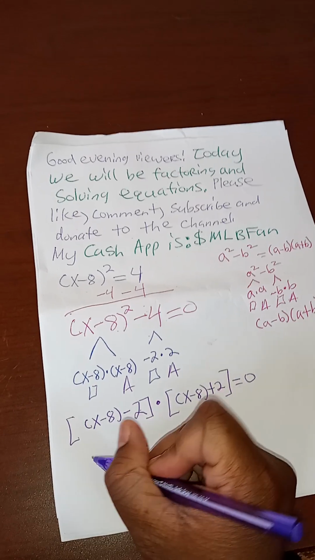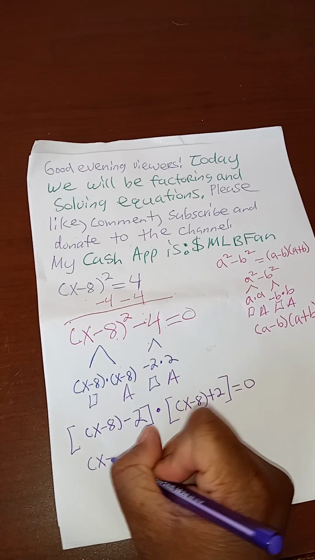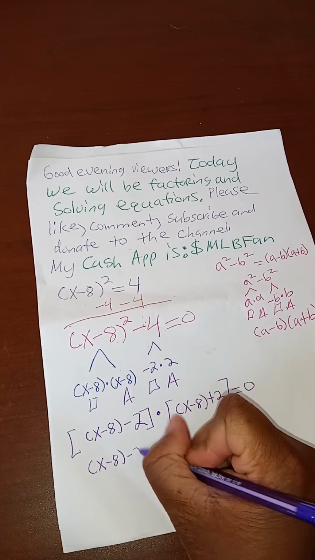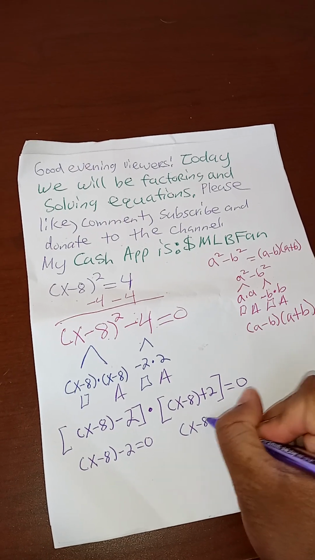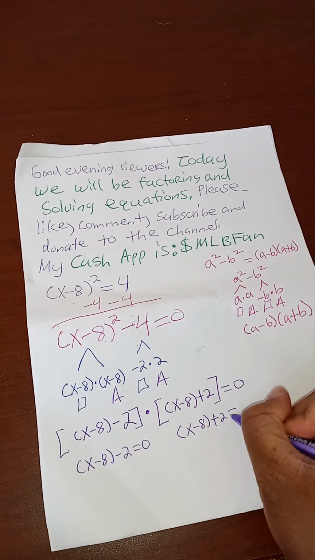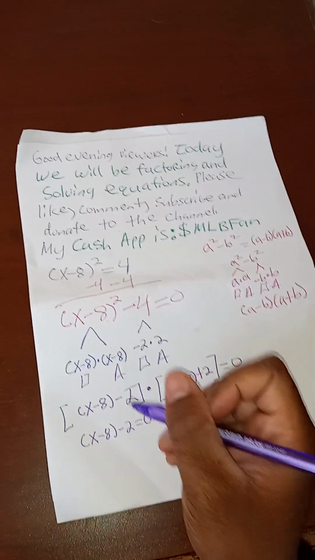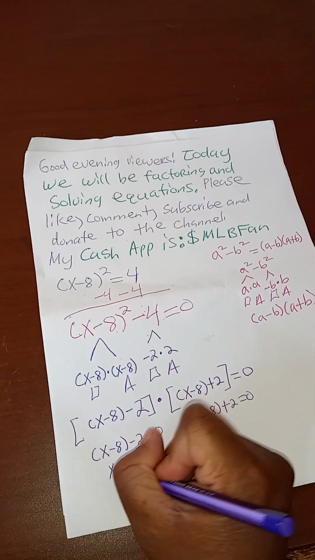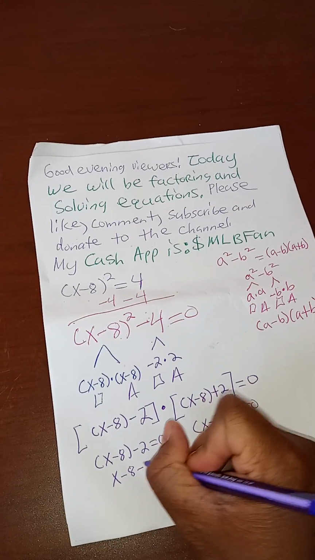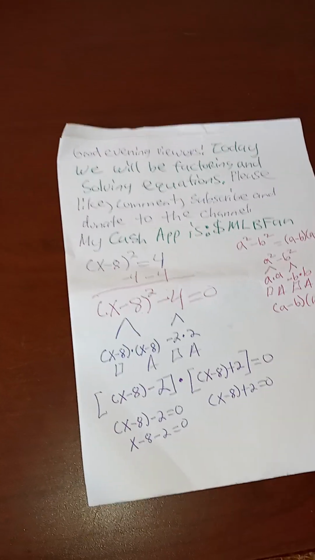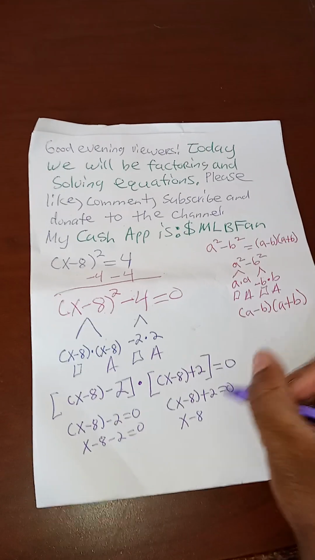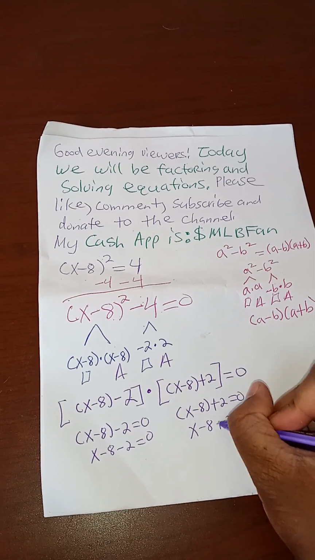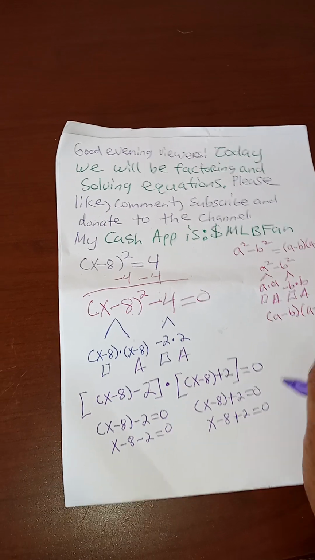So let's analyze the first piece. x - 8 - 2 = 0, and the other piece, x - 8 + 2 = 0. So let's pull this out here. x - 8 - 2 = 0. And then the other one, x - 8 + 2 = 0.